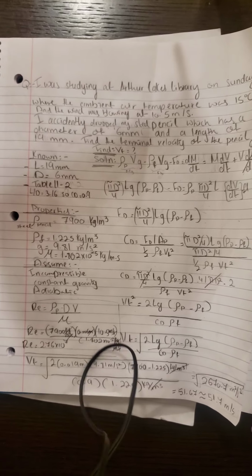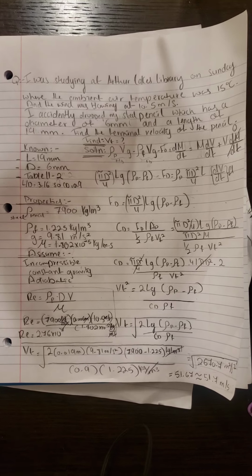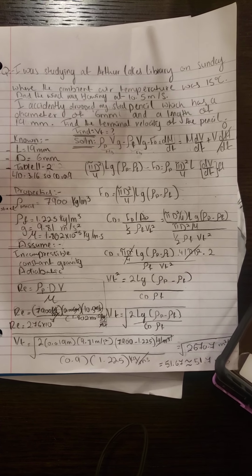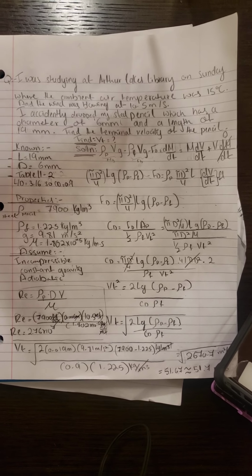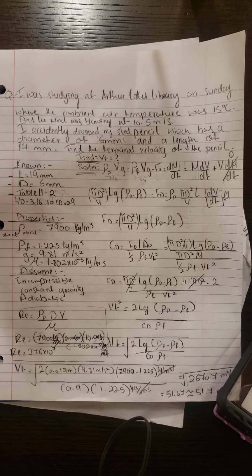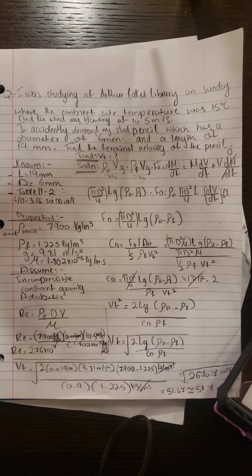For the calculation question, I was studying at Arthur Lakes Library on Sunday, where the ambient temperature was 15 degrees Celsius and the wind was blowing at 10 meters per second. I accidentally dropped my steel pencil, which has a diameter of 6 millimeters and a length of 19 millimeters. Find the terminal velocity of the pencil.